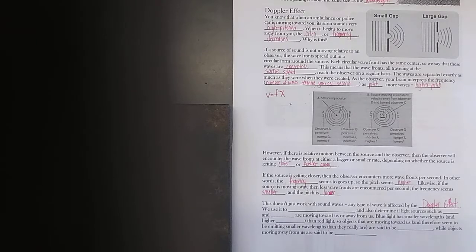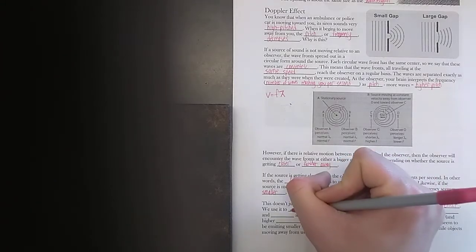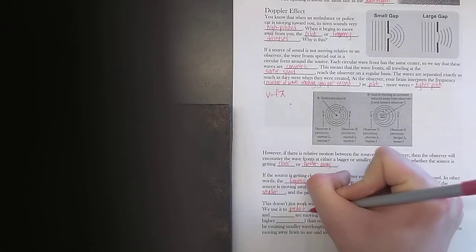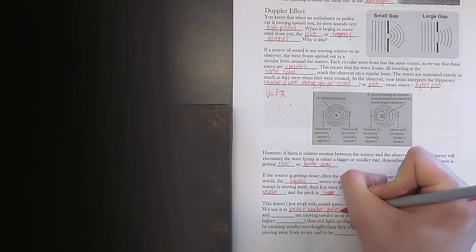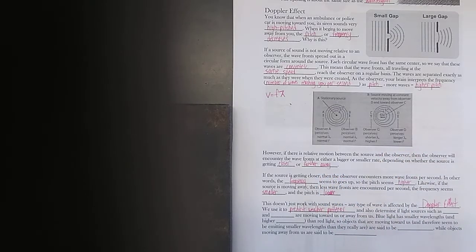So, anyways, we can use the Doppler effect in lots of different places. One of the ways we use it is to predict weather patterns. We use it to predict weather patterns because our instruments will actually send light waves, send light beams at cloud systems and storm systems, and when they come back, their frequency is slightly changed. We can determine which direction those cloud systems and storm systems are moving, so we can predict what the weather is going to be like.